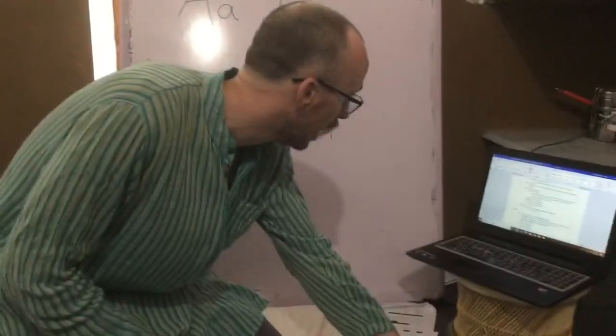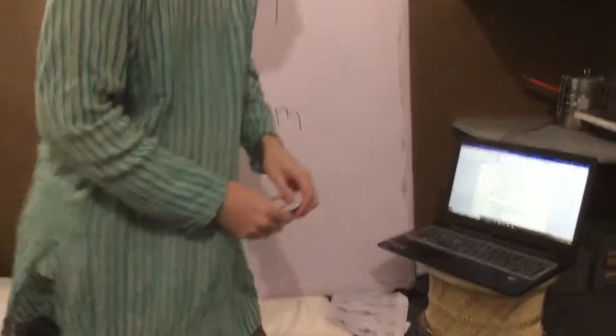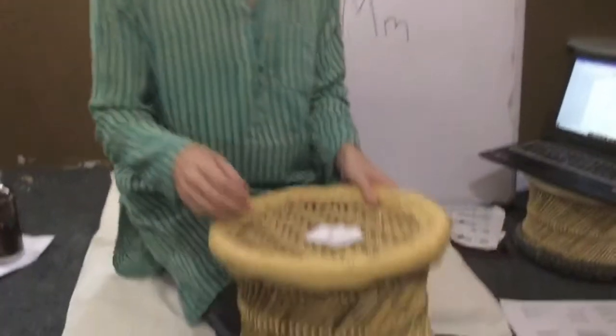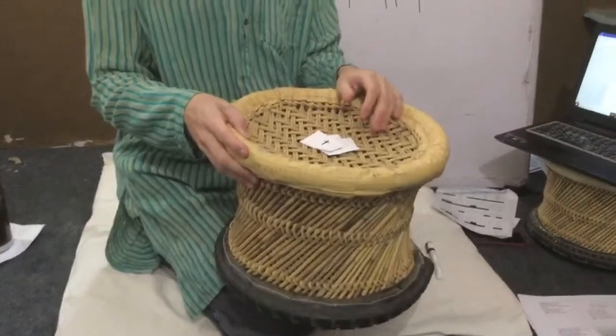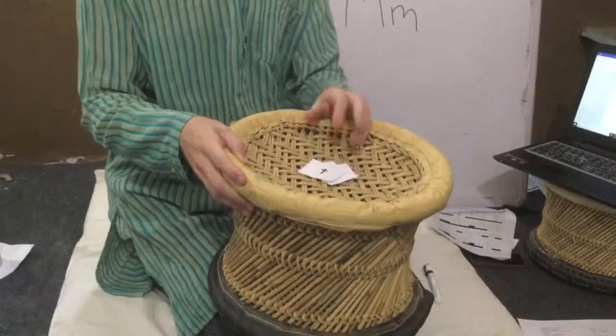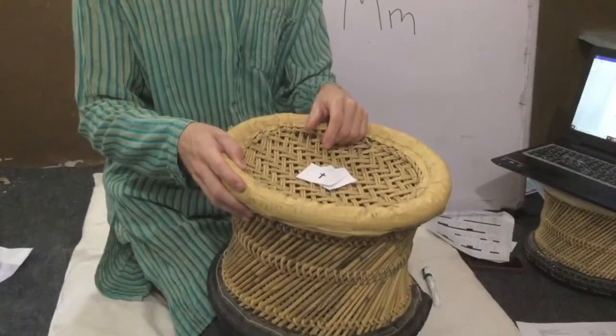On the list we have the pass the bag activity. You can get a bag or a bowl. For right now we'll use this chair. You can get anything. And if there are fans in the class, it may be difficult because the fans blow these letters away. So you might have to turn the fans off for a short time.